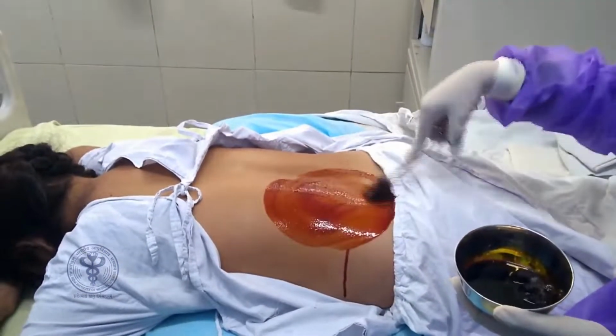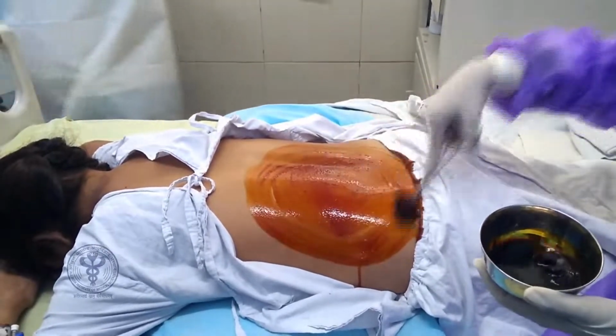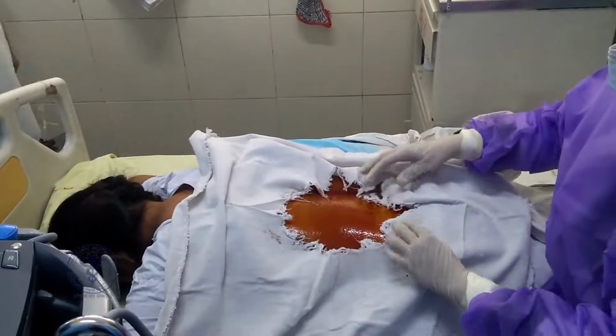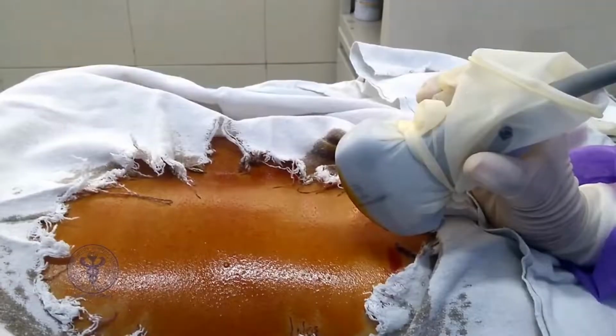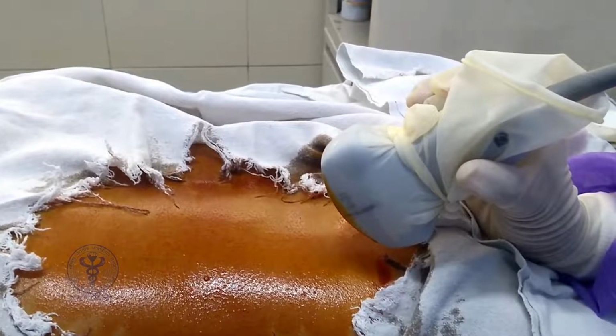Now use povidone iodine soaked cotton wiping in an outward spiral to disinfect the area. Put on the hole towel over the marked site. Ensure that the ultrasound probe is covered in a sterile manner.